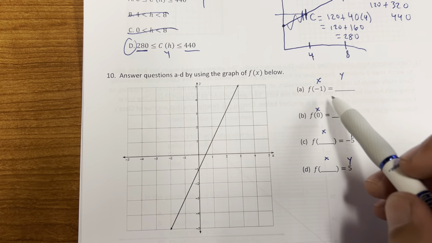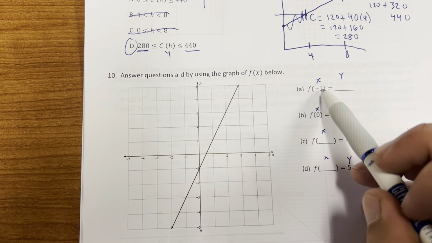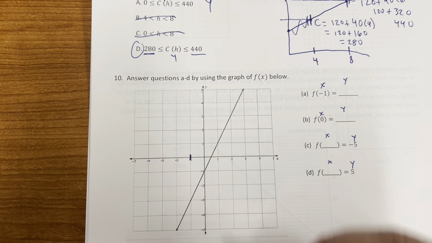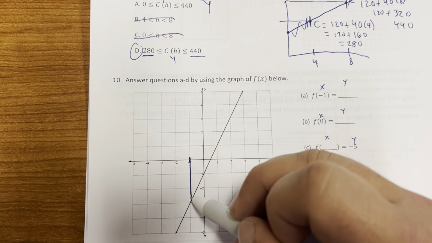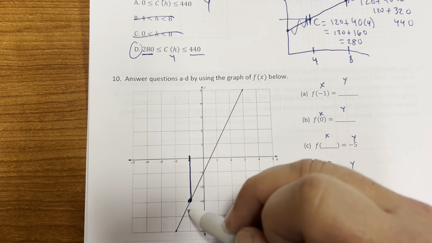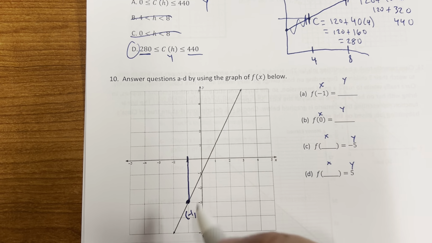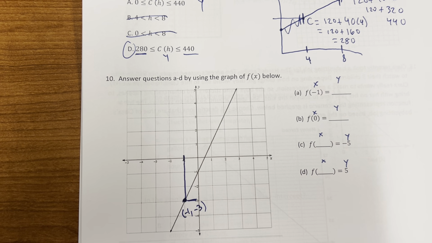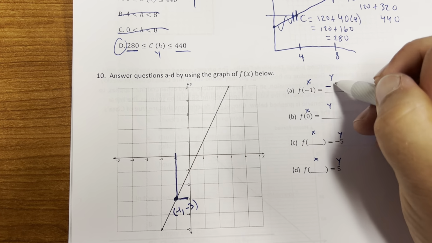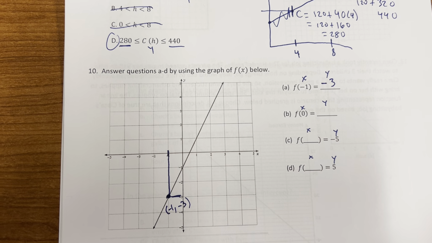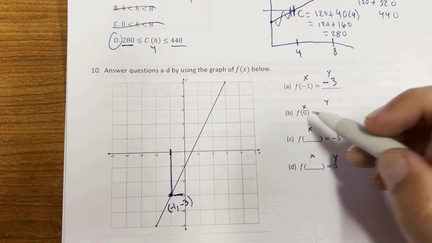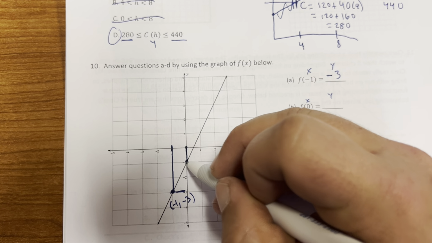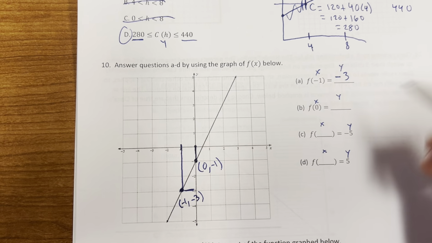So for the first one, I want to know when my x is -1, what's the y value that goes with it? So here's where x is -1. I'm going to go to where it intersects the line. Here's where it intersects the line. So that coordinate would be -1, and then the y that goes with it is -3. And so this coordinate would be (-1, -3). Same thing for f of 0. My x is 0, so it doesn't move. It starts right here. Here's where it intersects the line at (0, -1).